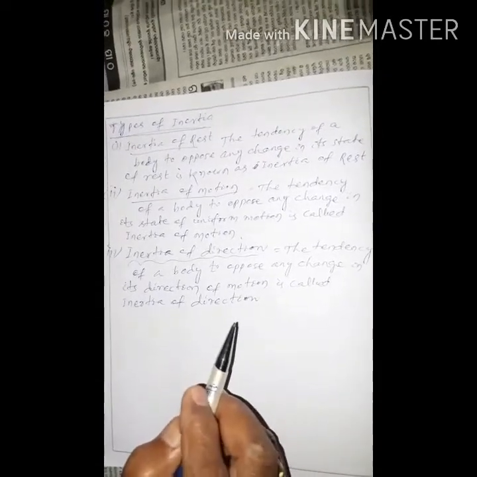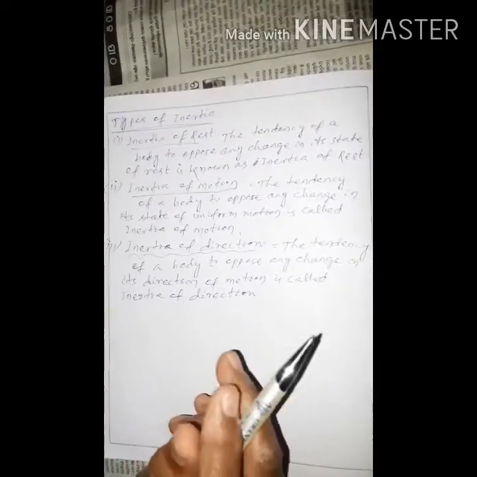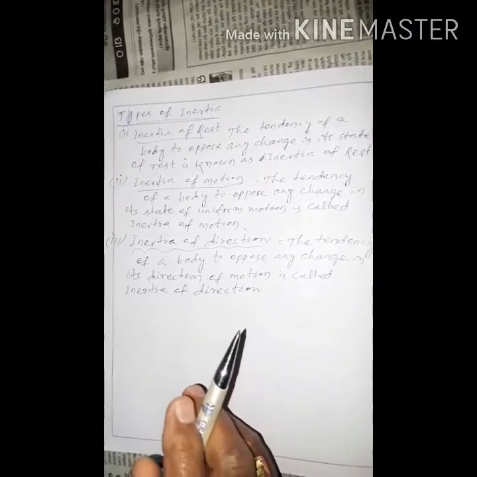Okay, so these are the three types of inertia.